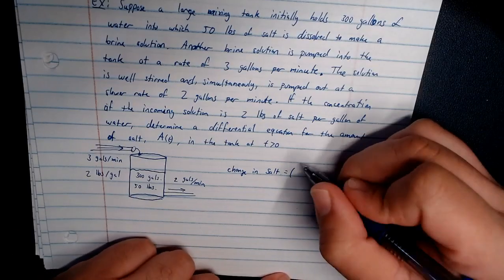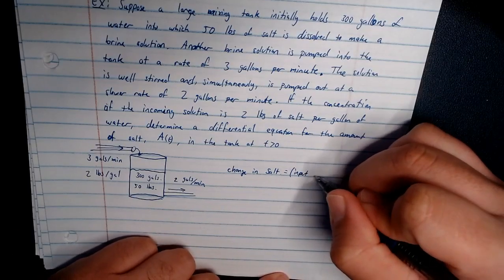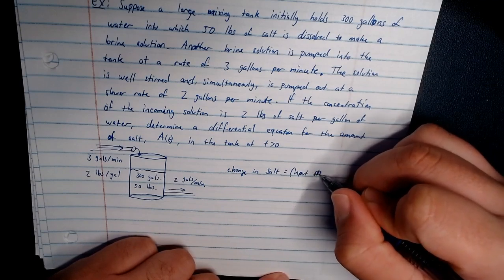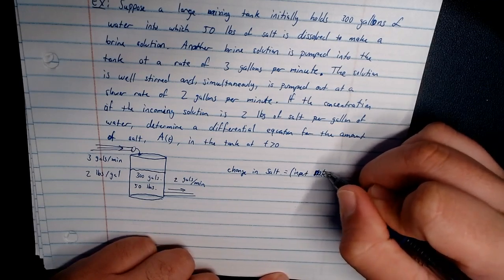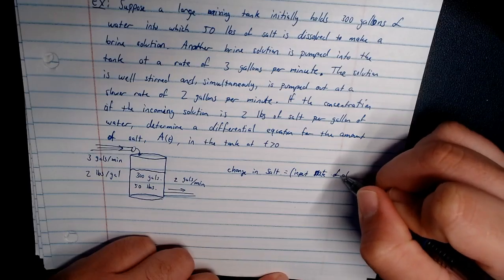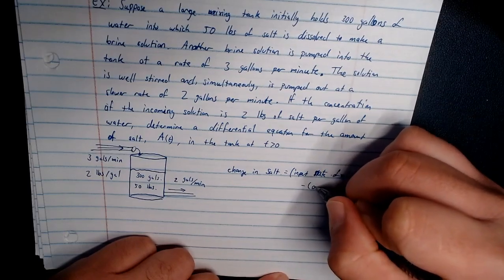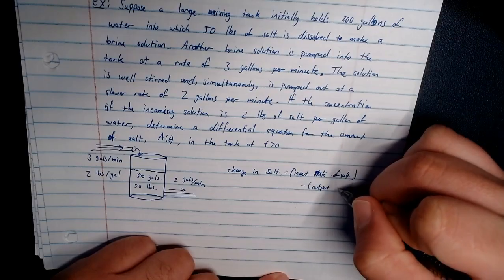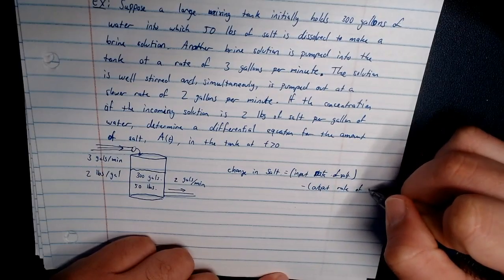So input rate of salt minus the output rate of the salt.